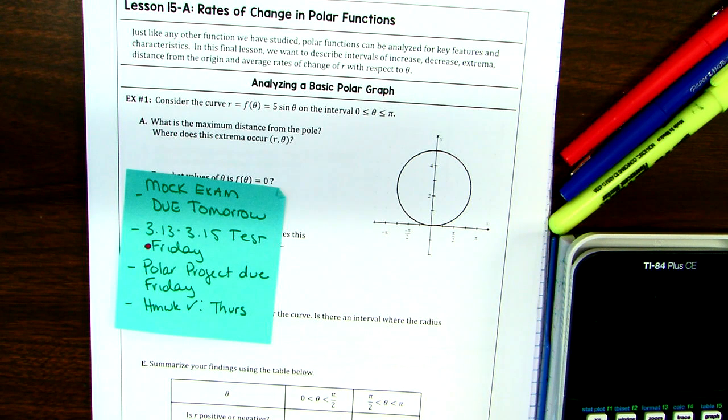Your polar project is due Friday. Of course, I'll take it sooner. Friday's a test day, so you might want to turn it in earlier so it's not crazy for you. And homework check on Thursday.